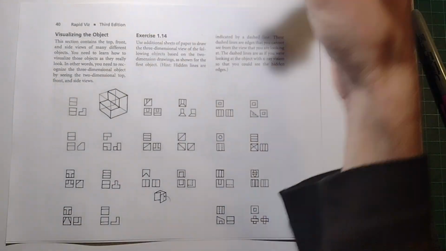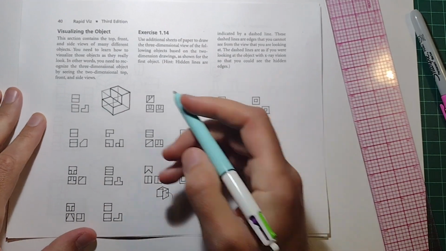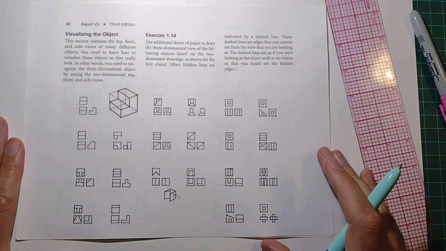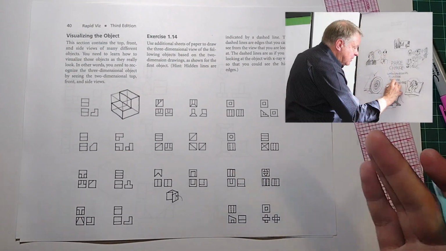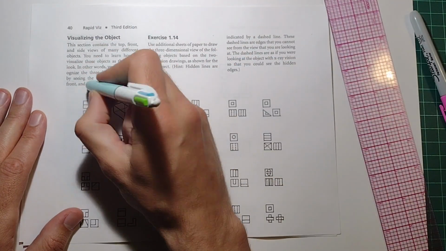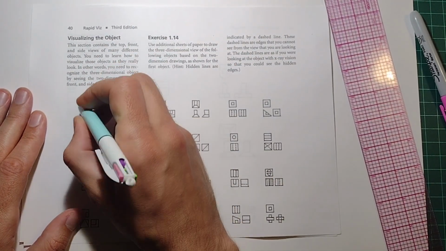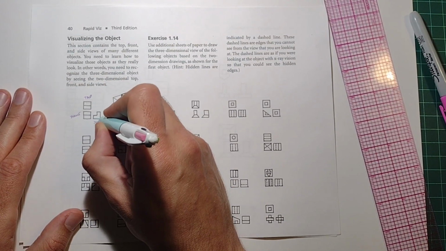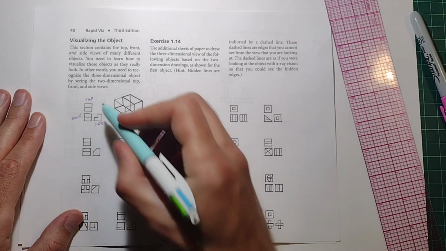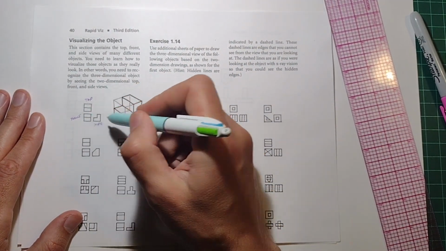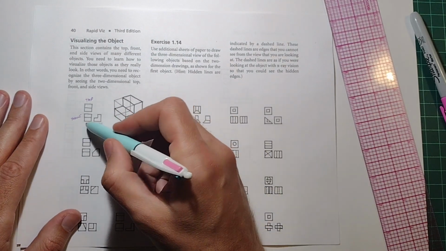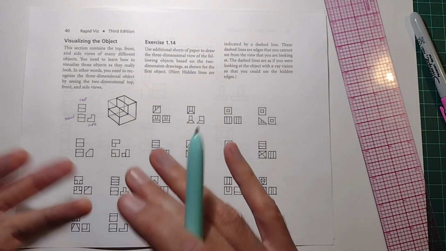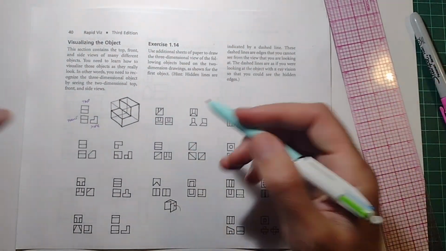The way to think about it is, obviously there are instructions, but you get three views. The book is by an industrial designer, and so you get a top, let's say front, and then side, right? So that's from the top, that's from the front, that's from the side. These are the three views that you get, and then you figure out what the object is in 3D space.